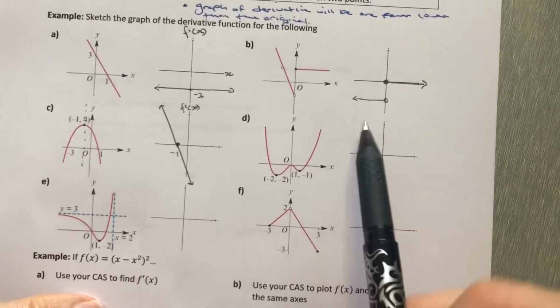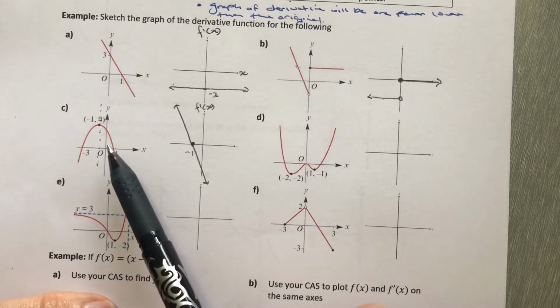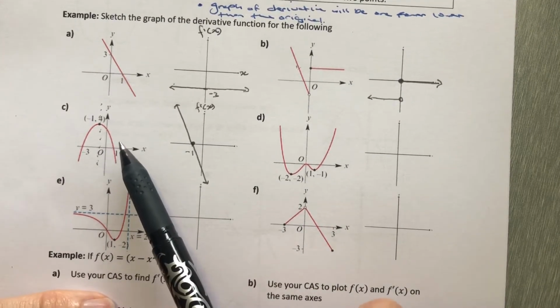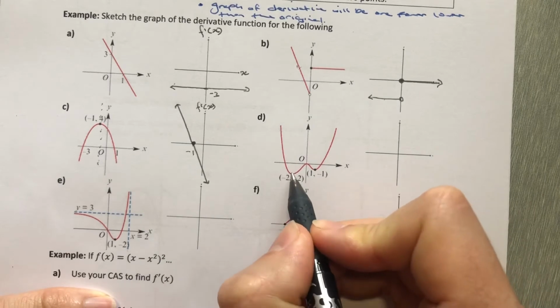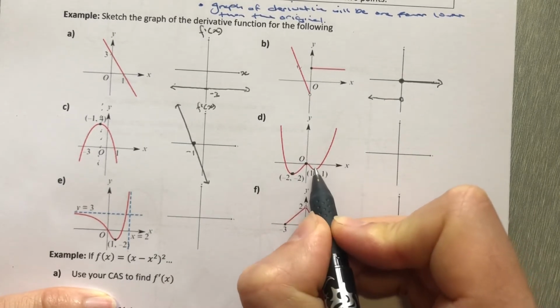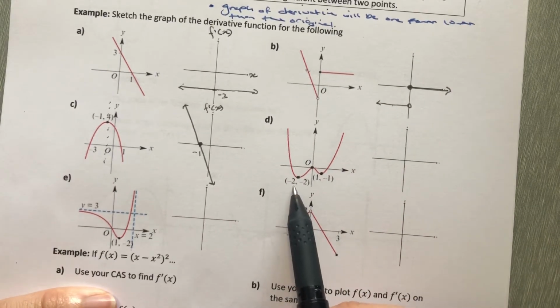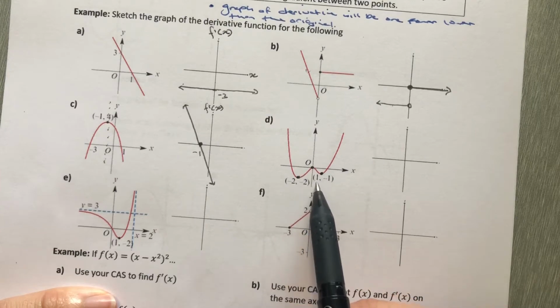Alright, so even though these two look slightly different, we do it in the same way. So that first step that I took over here was having a look at where the gradient is 0. So for this one, I can see the gradient is 0 here, the gradient is 0 here, and the gradient is 0 here. So the gradient is 0 at x is negative 2, x is 0, and x is 1.